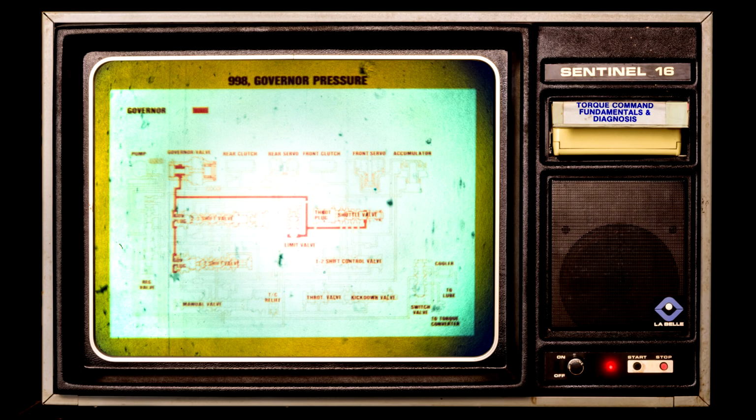Governor pressure, the red circuit, senses vehicle road speed and tries to upshift the transmission. In our schematic, governor pressure flows to the 1-2 and 2-3 shift valve governor plugs and tries to move shift valves to cause an upshift. Governor pressure is also present at the limit valve and shuttle valve, which will control shift quality during a forced downshift.